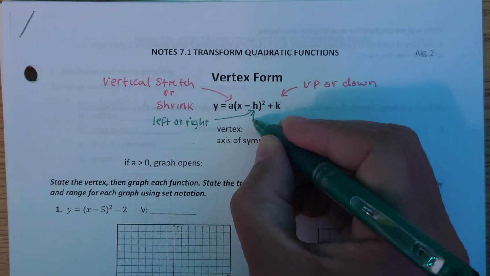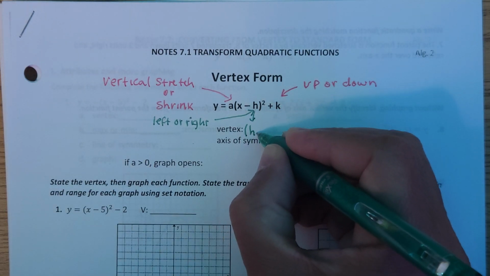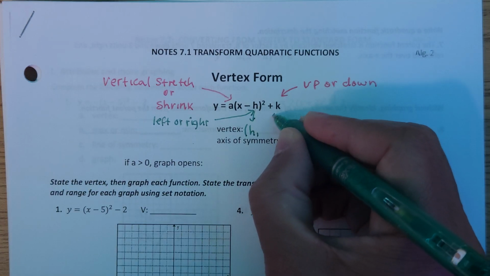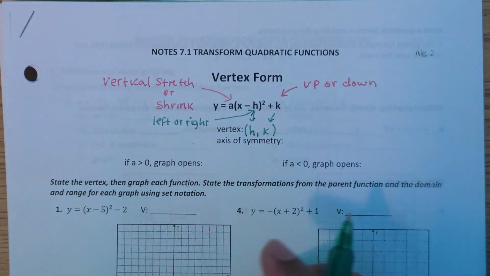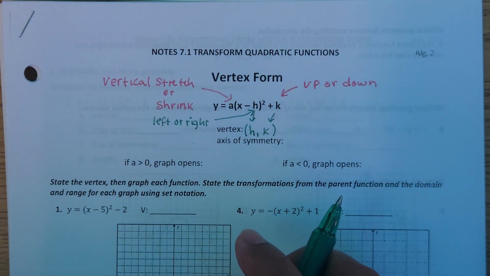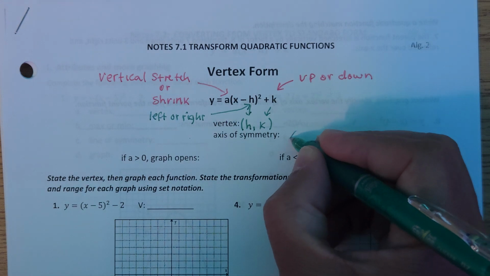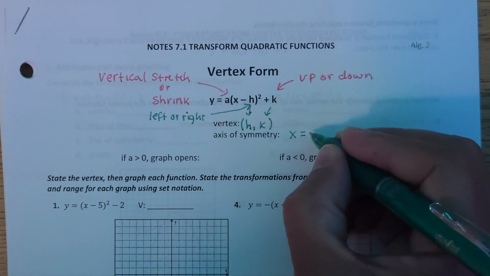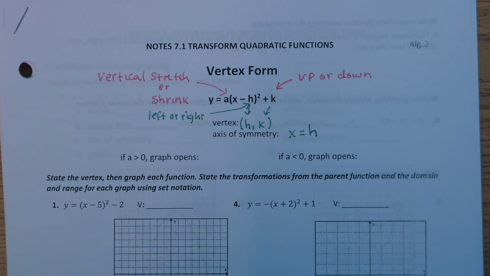Also, this h value has to do with the value of x at the vertex, so this is h, and k is the value of y at the vertex point. So the vertex has coordinates always in general of (h, k), and the axis of symmetry is the value of x at the vertex, which is x equals h.